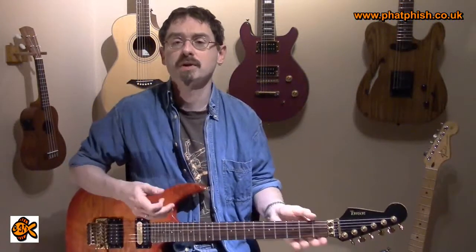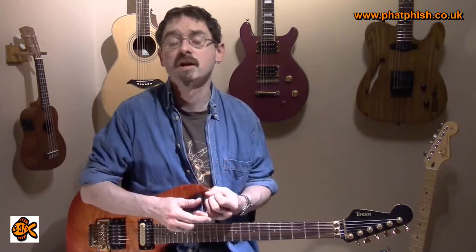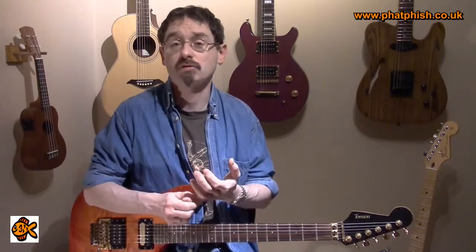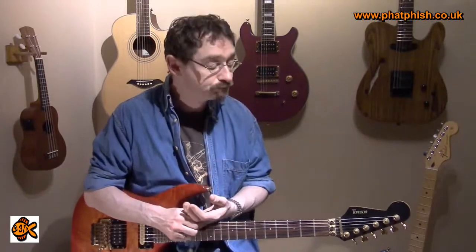So where could you expect to use the Dorian Mode? Well, as I said, it's the 2 mode. It's the mode that occurs on the second degree. So you could use it over the 2 chords. If you're playing in a major key, you could use the Dorian Mode over the minor chord or the minor 7 or the minor 9, whatever occurs on the second degree.